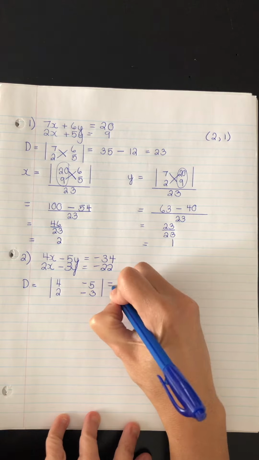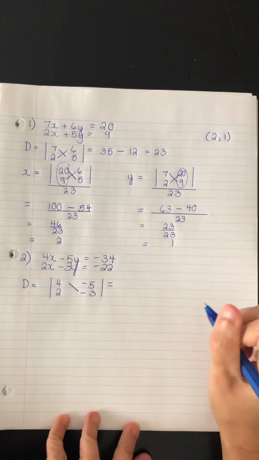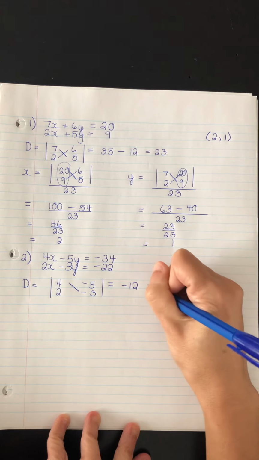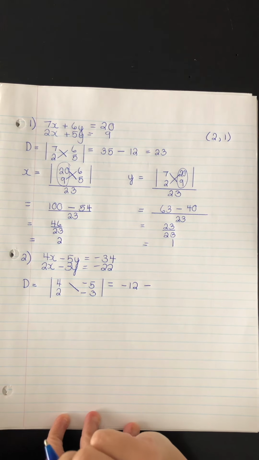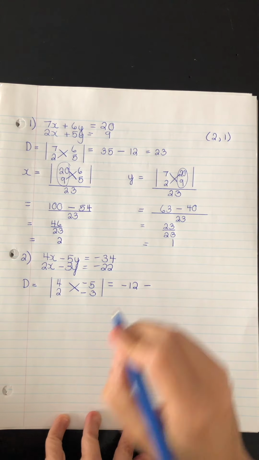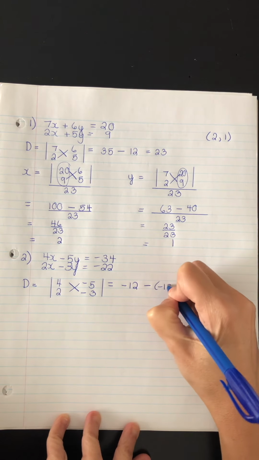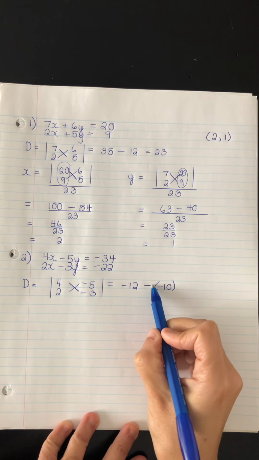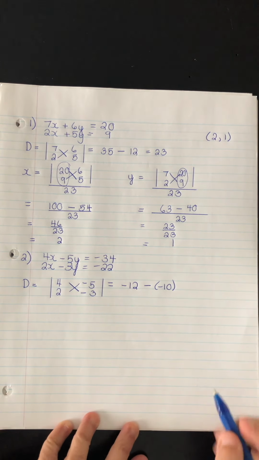So let's work out this number. 4 times -3 is -12. From that, we subtract 2 times -5, which is -10. So there's always subtraction in between the two products.